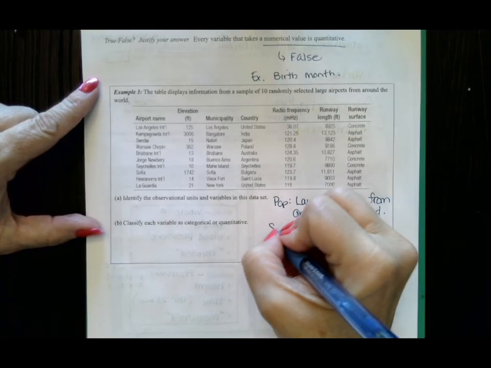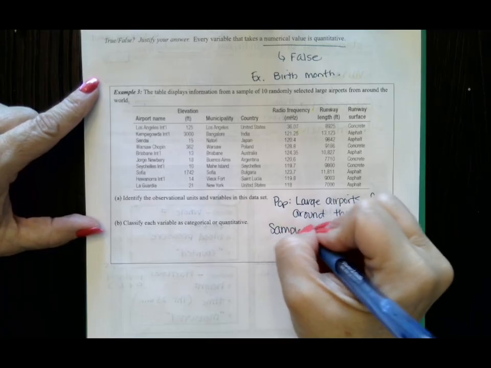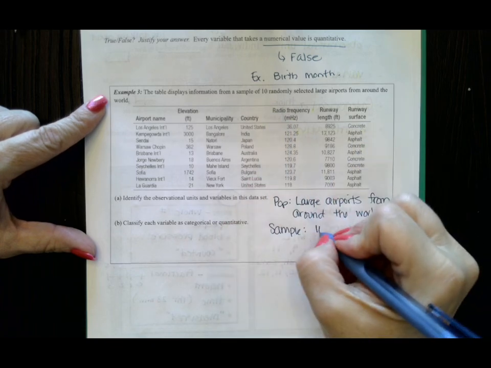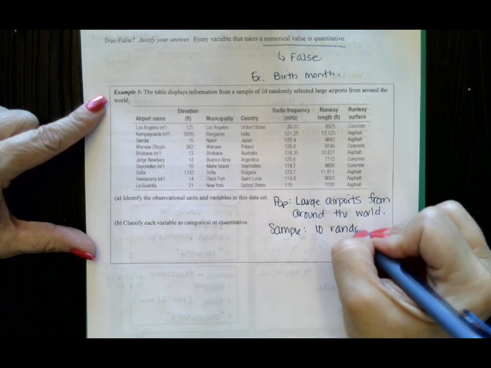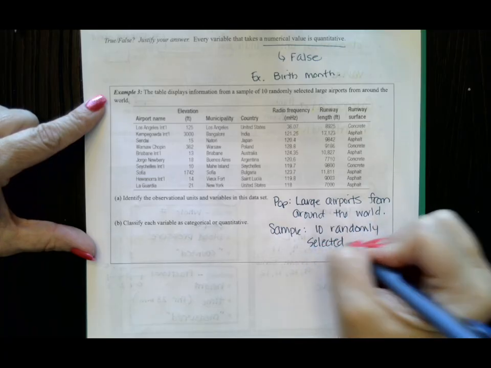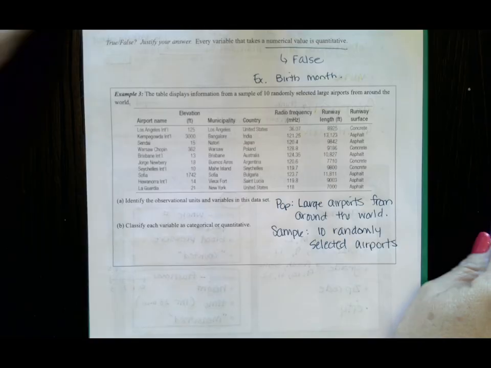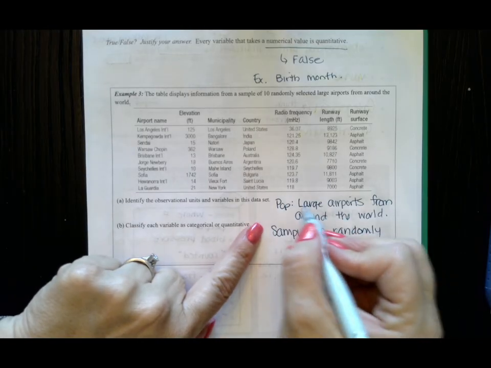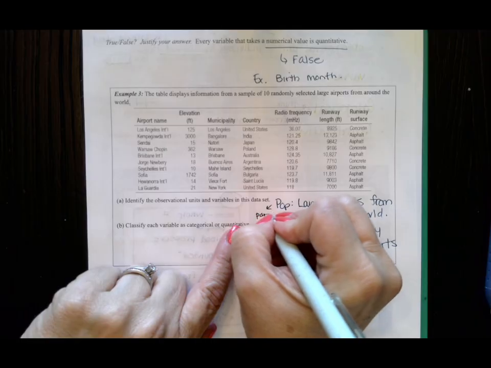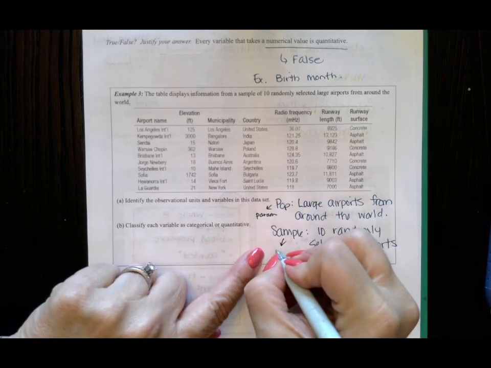And then what is my sample? And it tells you right here, 10. So 10 randomly selected airports. So kind of go a little farther. This large airports, all this data here, these are going to be parameters. And the data that I get from this is going to be my statistics.